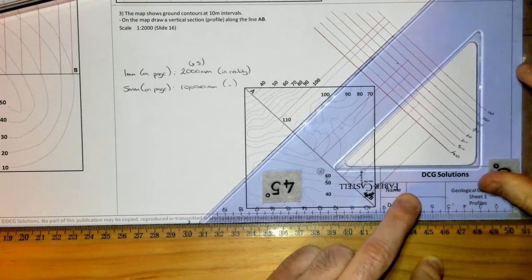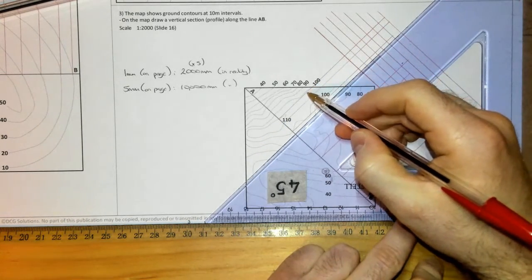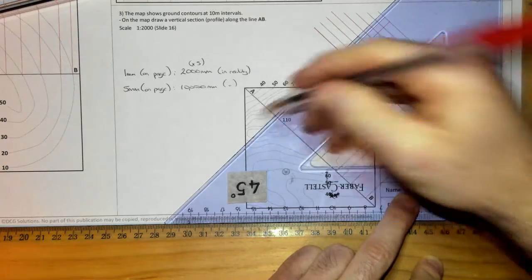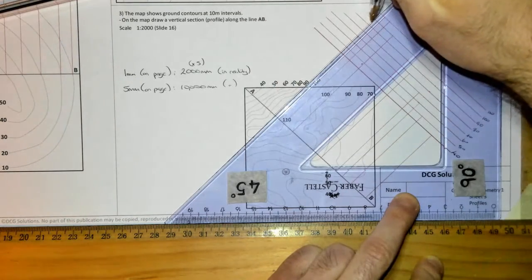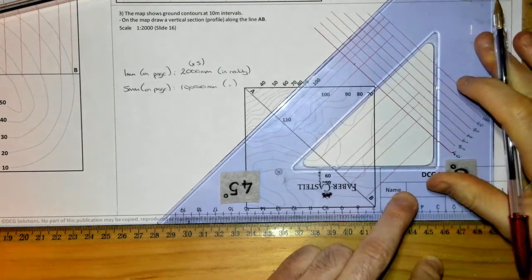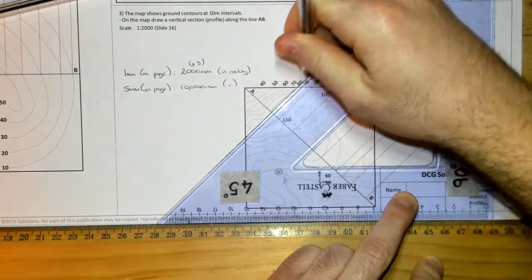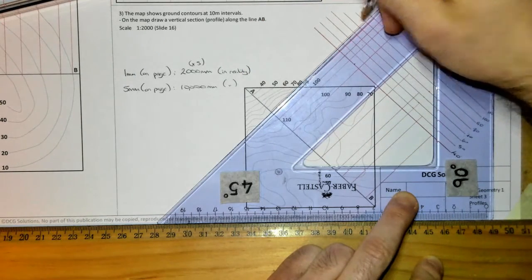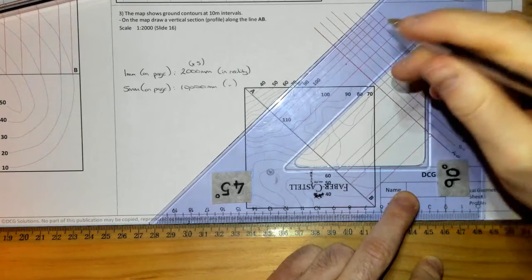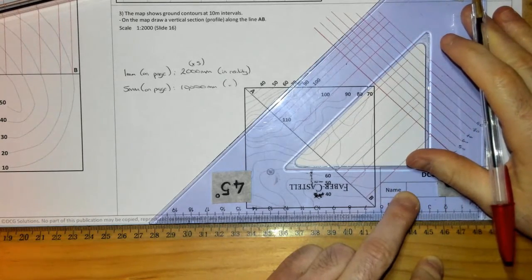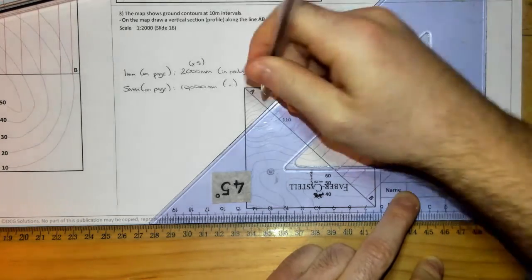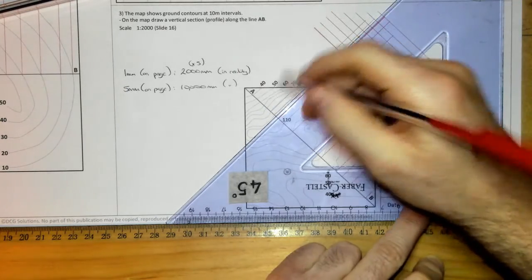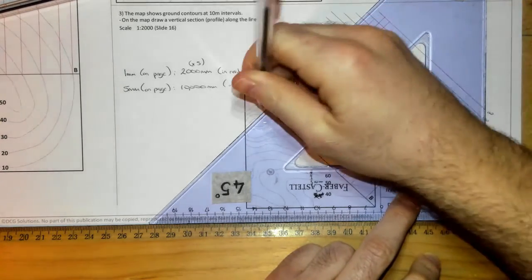The next one going down is 100 again. Then we have a 90. You can see the contours are getting quite close here. Therefore, it is actually quite steep. We can see that it will be very steep here. So based off this, 80, 70, 60 down.